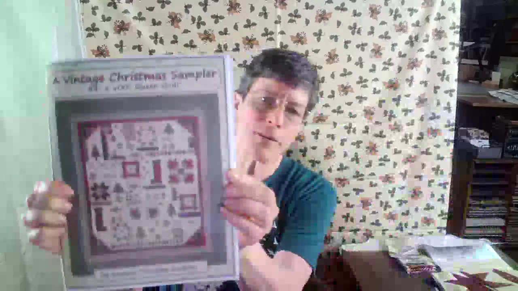Hey everybody, this is Lynn with Kansas Troubles Quilters, and I'm going to start by giving you a few tips and techniques that I use throughout the Vintage Christmas Sampler Quilt Along quilt. I don't have the quilt here, it's hanging at the store, but you all have the pattern. This is our quilt.